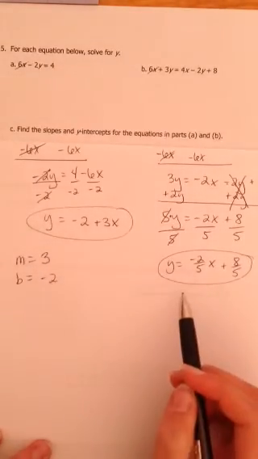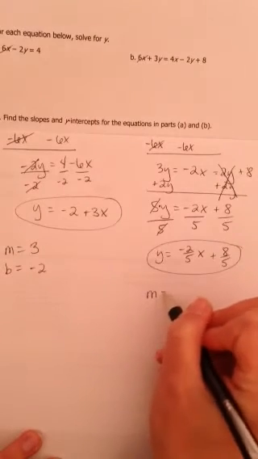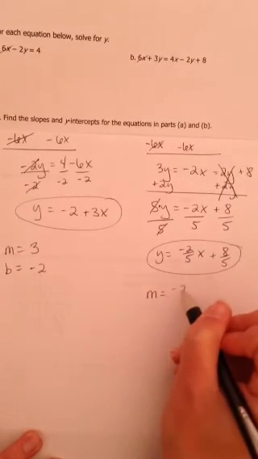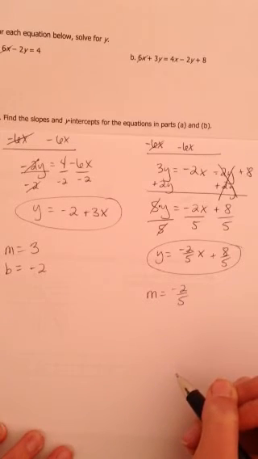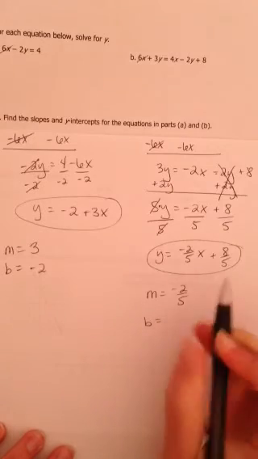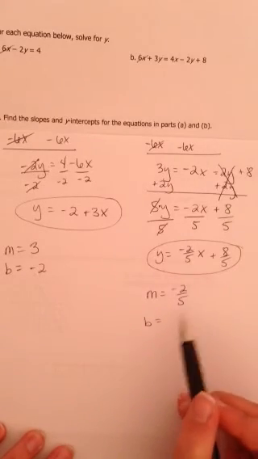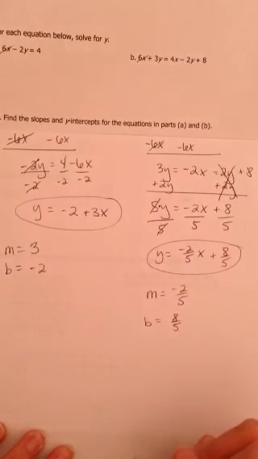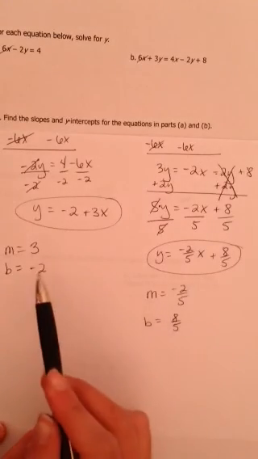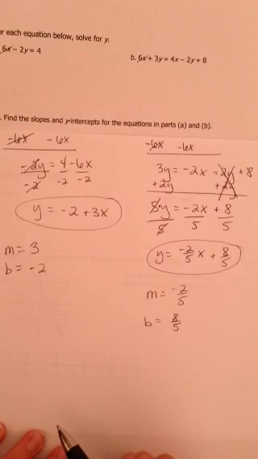Okay? For part B, the slope is the number with the x, it's not the number and the x together. Think about the speed limit signs. You don't say 30x miles an hour, it's just 30 miles an hour. So it's just the number in front of x, and then my y-intercept would be 8/5. Okay, so those are the answers for part C right here, finding the slope and y-intercepts for each equation.